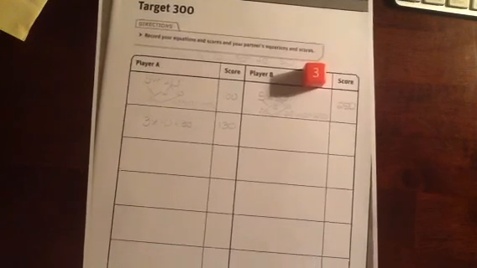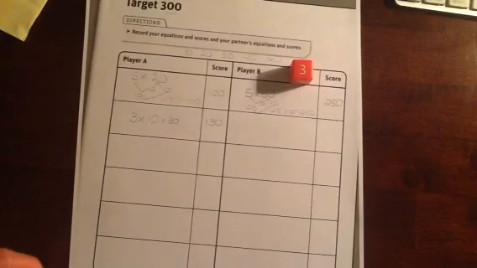Okay, so they keep going for 6 turns, and we would have to say they add their amounts, and the winner is the player whose score is closer to 300 at the end of 6 turns. And that's how you play Target 300.